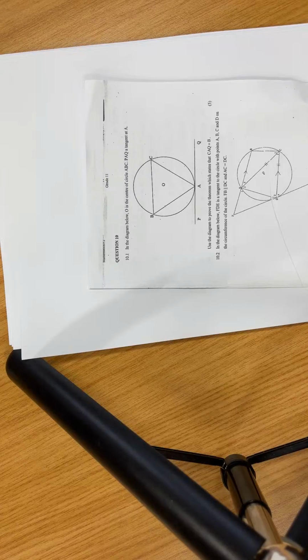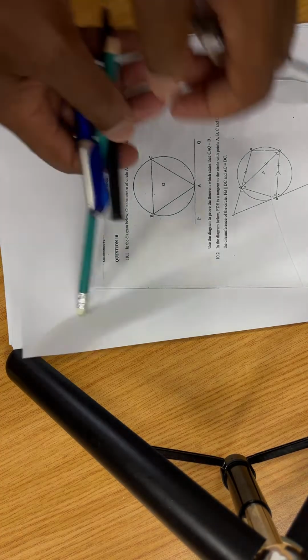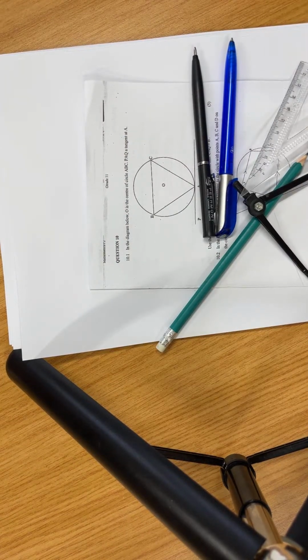Where is the compass? Nah. Okay, let me do this.